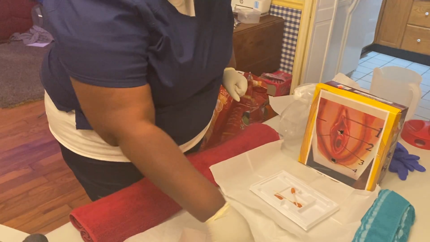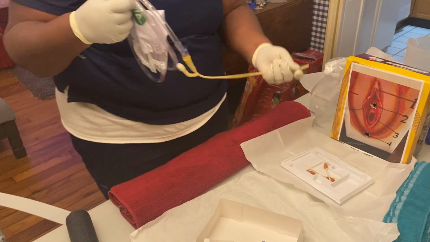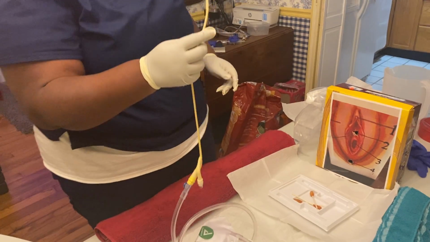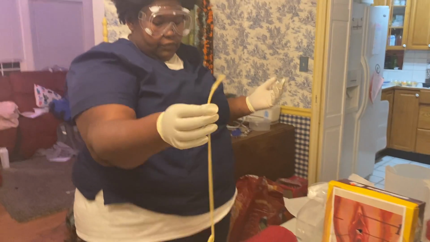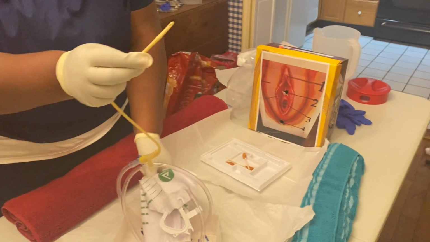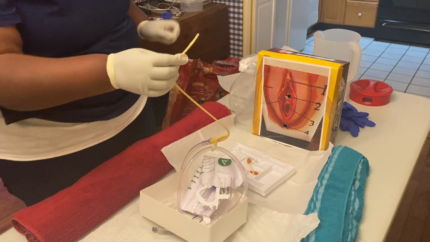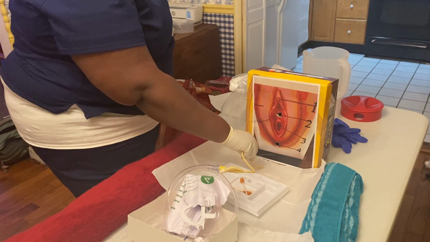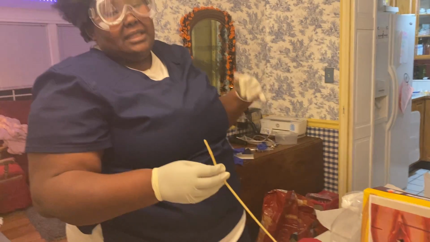Then I will grab my catheter. Usually there will be a plastic cover on this, but I use it so much, there's not a plastic cover on it. And then I'll also move the box closer. I will dip it in my lube. For females, it will be 1 to 2 inches, and for males, it will be 5 to 7 inches.